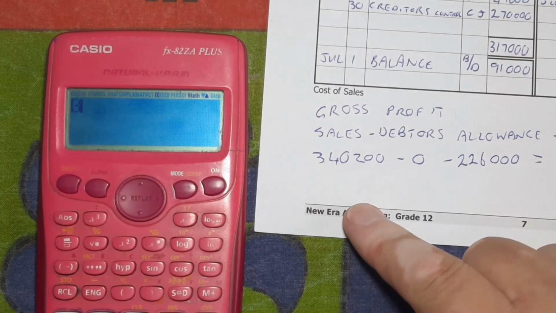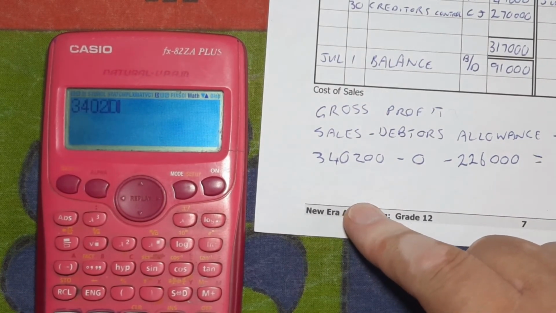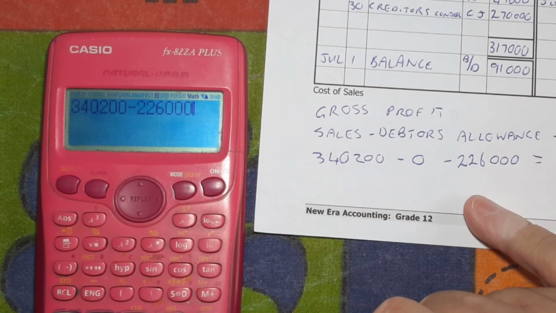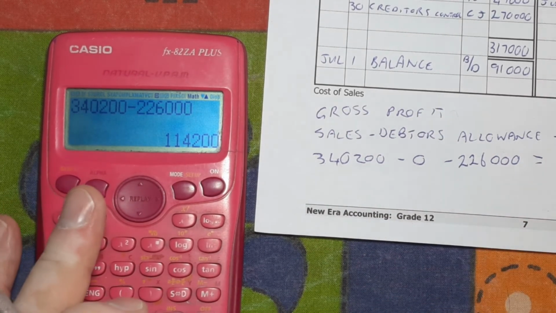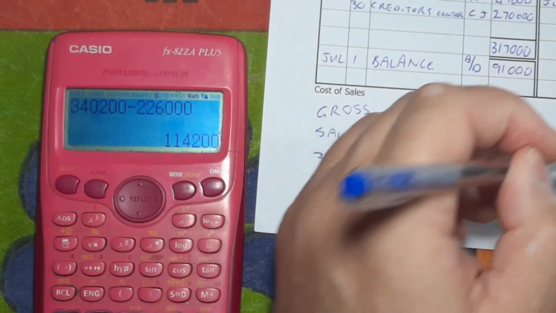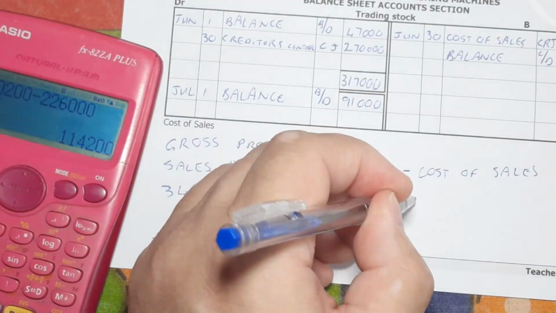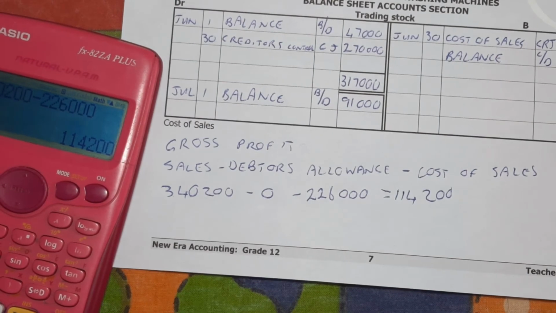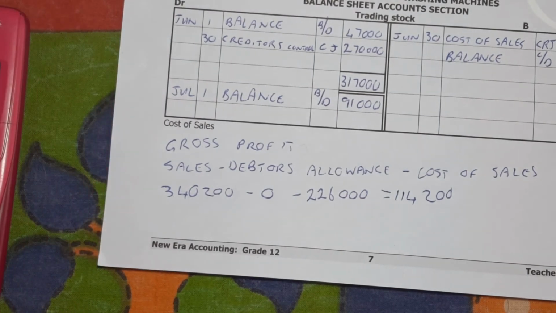So that would give us the following: 340,200 minus 226,000 gives us 114,200. And the last one, what is the average markup?